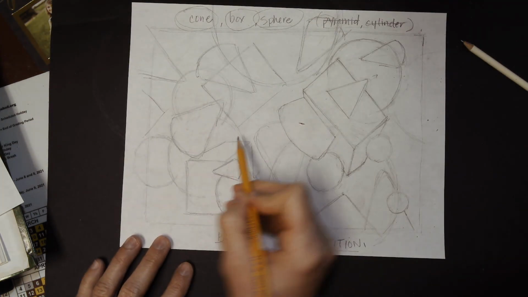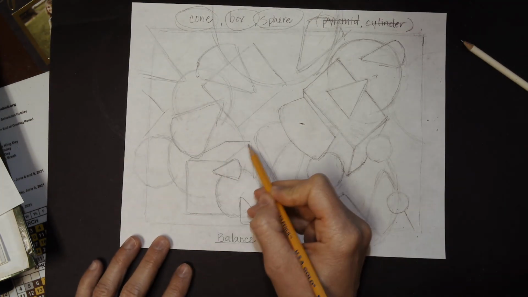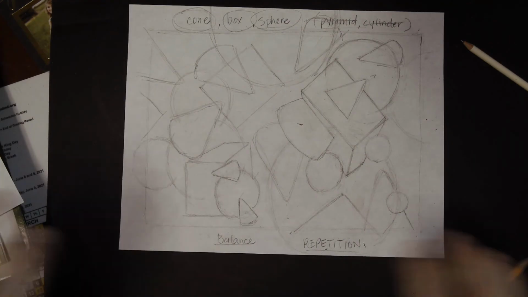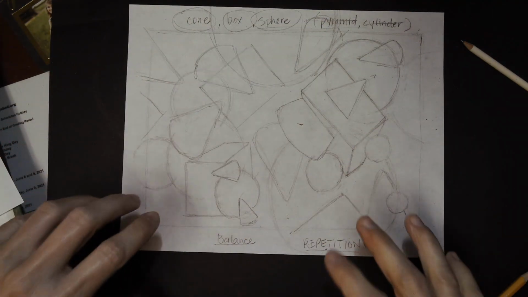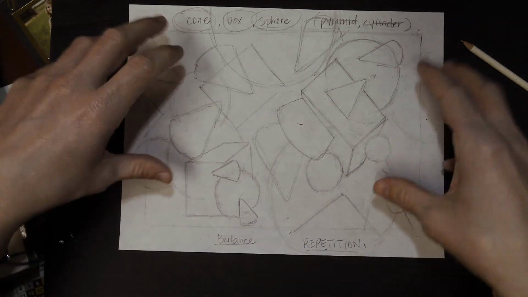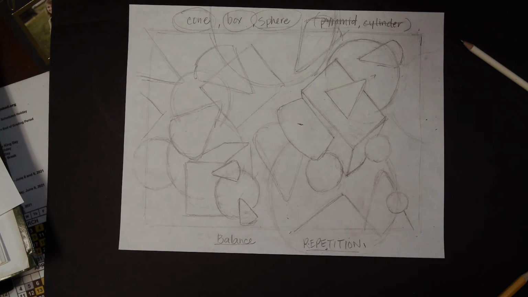We are going to do shading and coloring on all of these things when they're done, but when you're first organizing it, you really should just be concerned about balancing, using repetition, and of course selecting 3 of the forms.